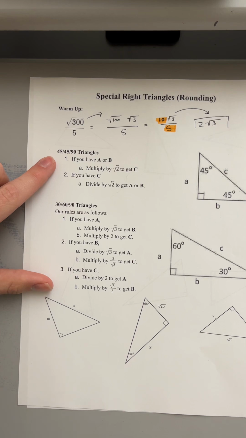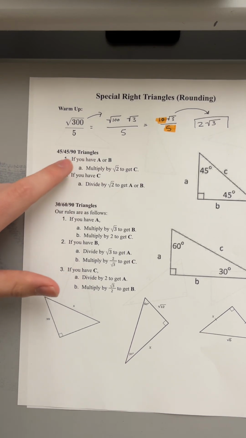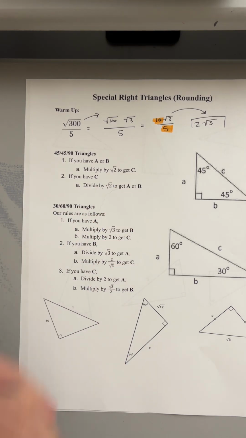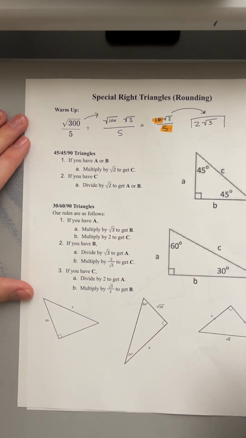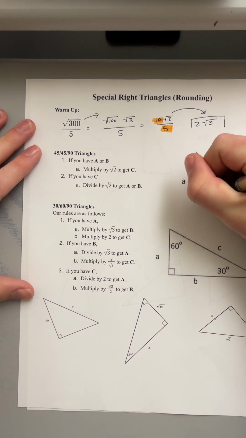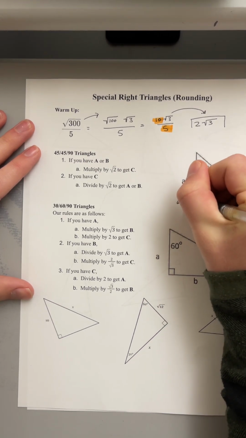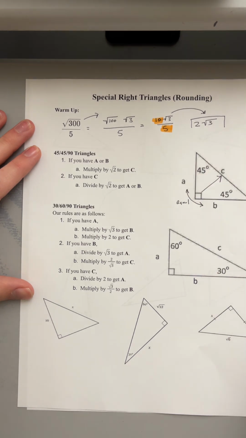For a 45, 45, 90, if you have A or B, multiply by root 2 to get C. If you have C, divide by root 2 to get A or B. Remember, A and B can flip-flop in a 45, 45, 90 because they are equal. C is always across from our box.